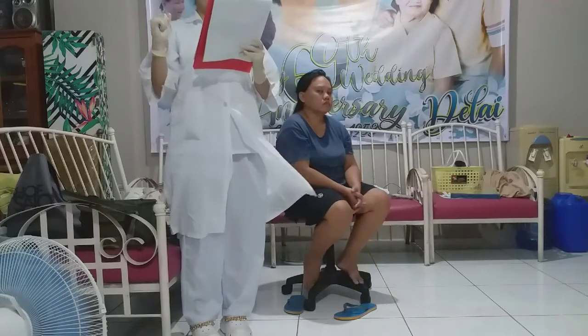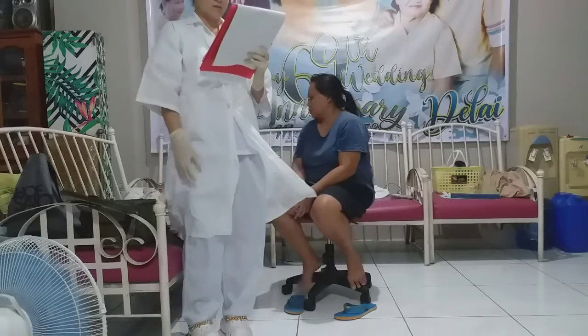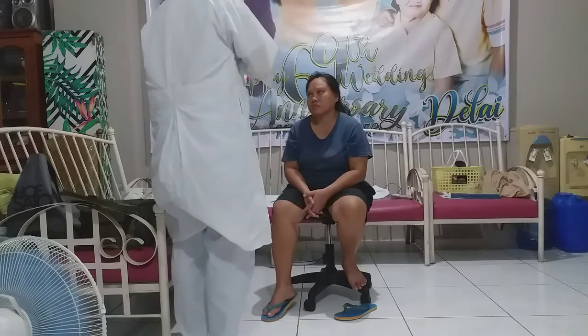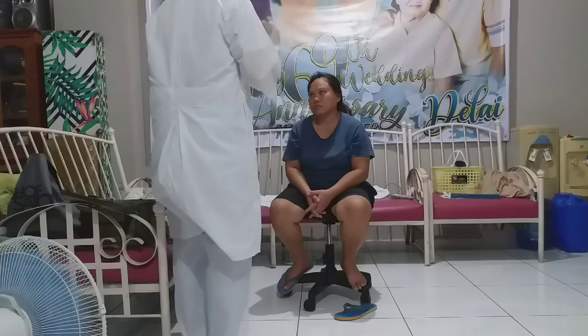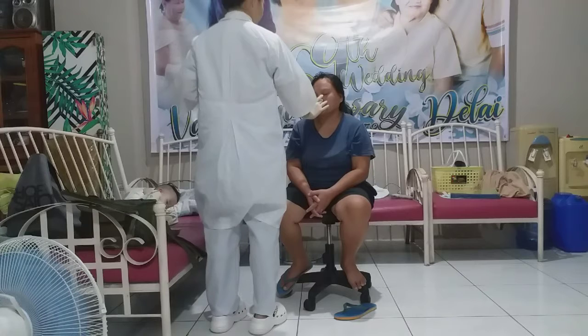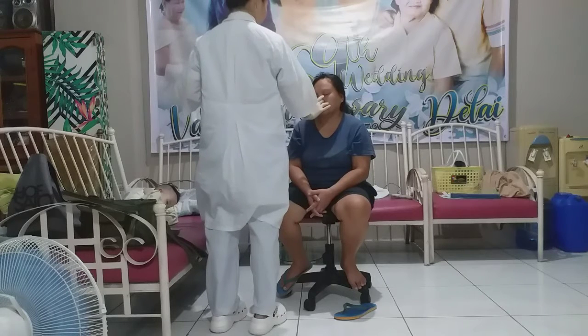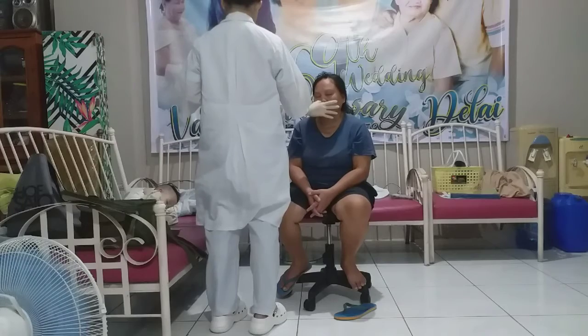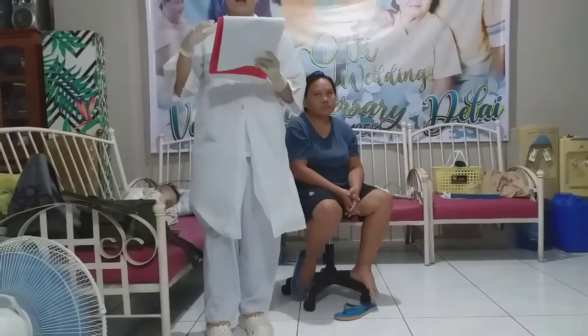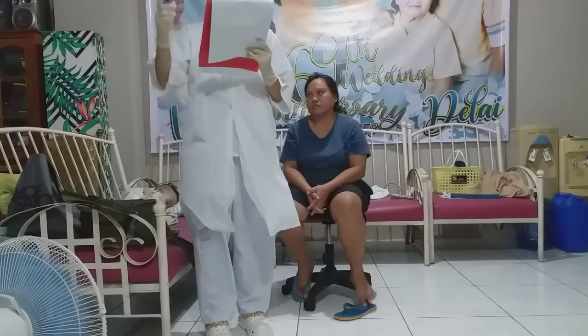Next is determining patency of both nasal cavities. Ma'am, as we go on with our nose examination, please close your mouth, and I'm going to exert pressure on one naris and then breathe through the opposite naris. Okay. Breathe now. On the other side. Okay, as can be seen, air moves freely as the client breathes through the nares.